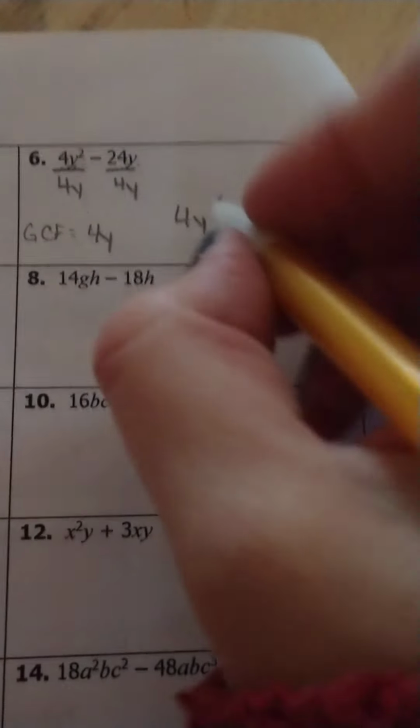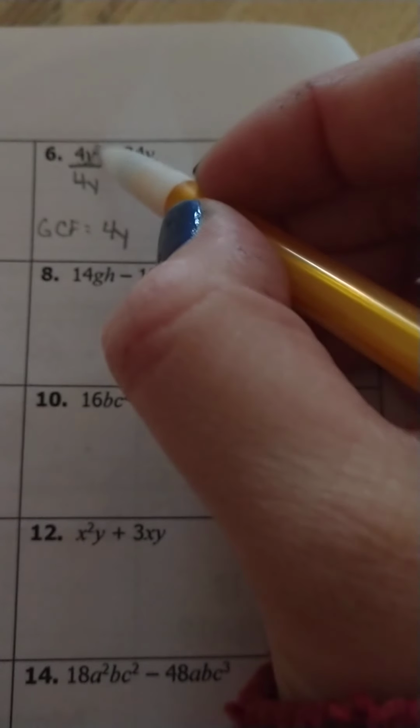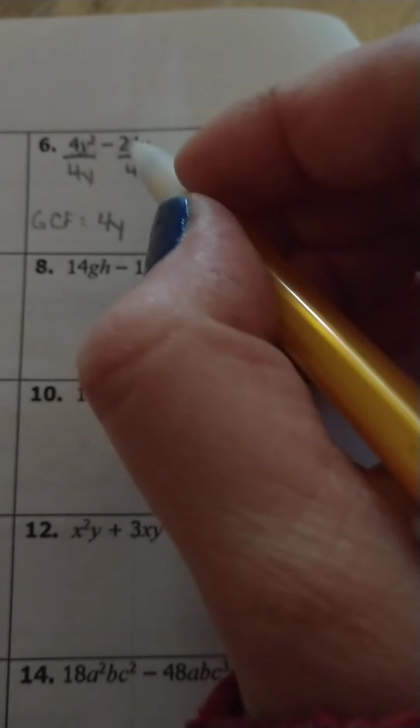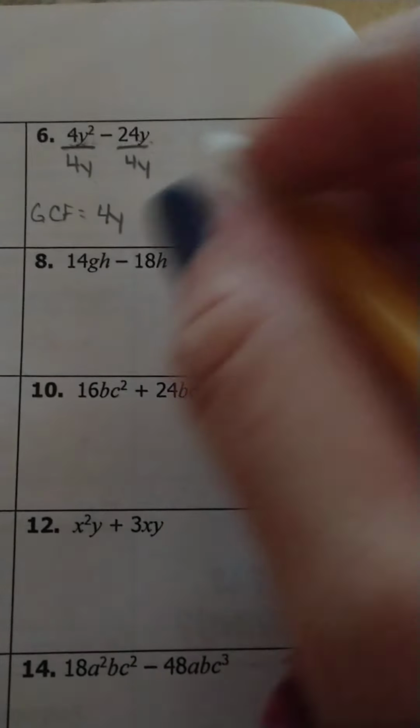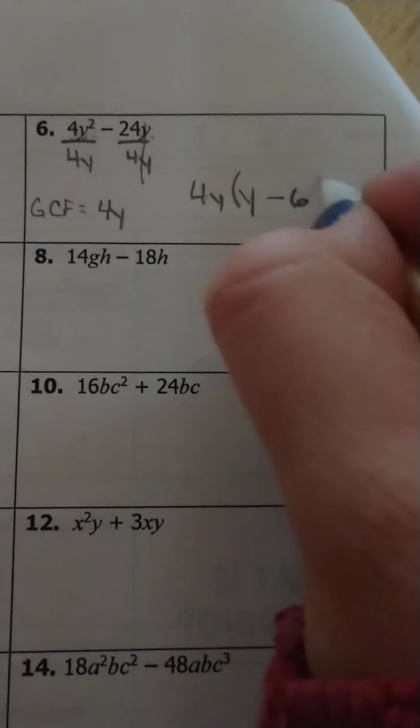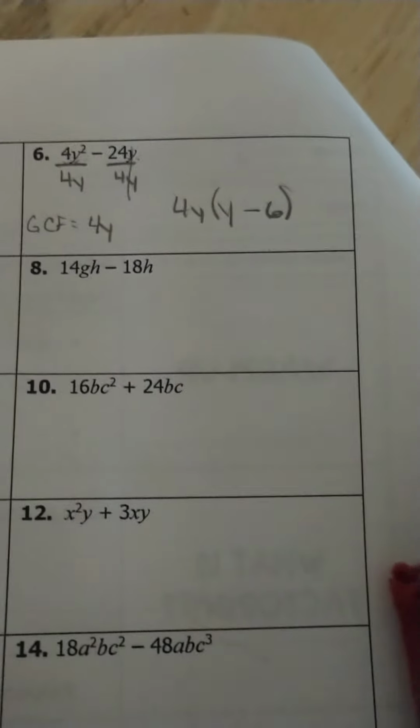There we go, pencil lead. Because remember, you subtract your exponents, so 2 minus 1 is 1. Minus 24 divided by 4 is 6. If I've got y over y, they end up canceling. So my answer is 4y times the quantity y minus 6.